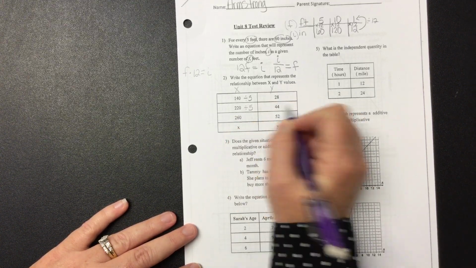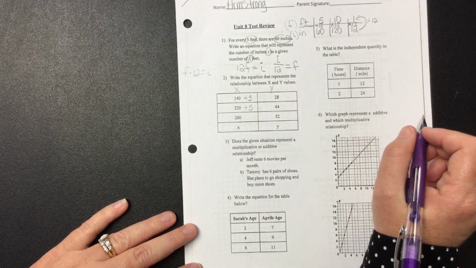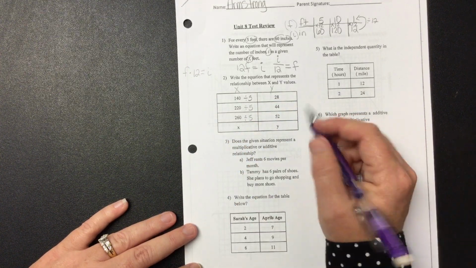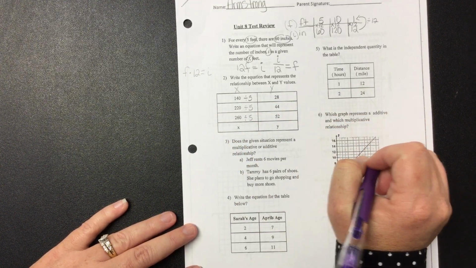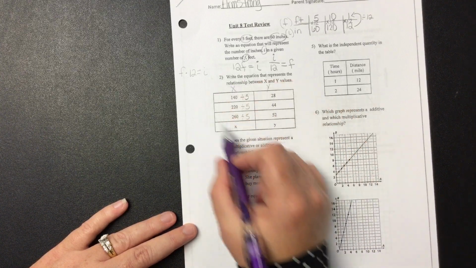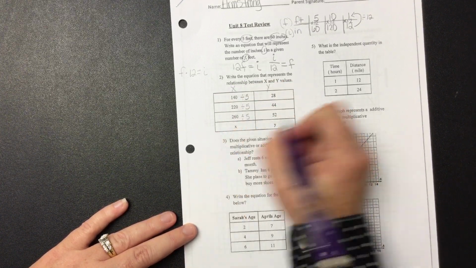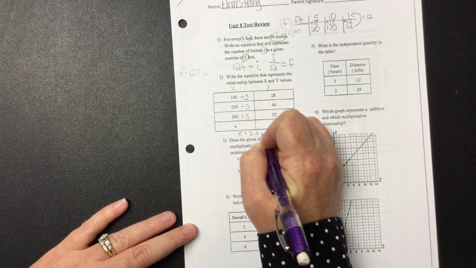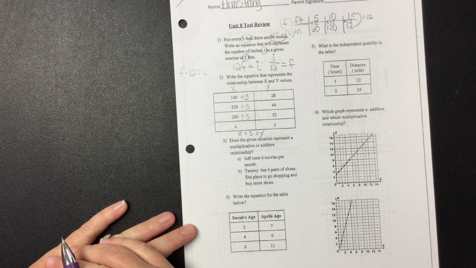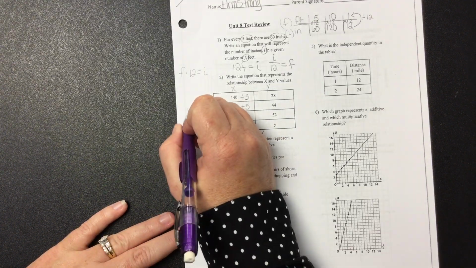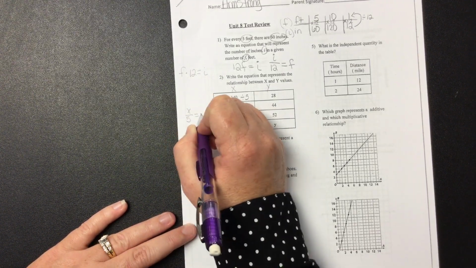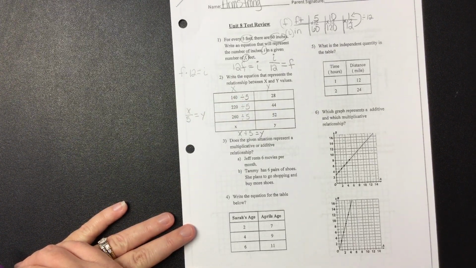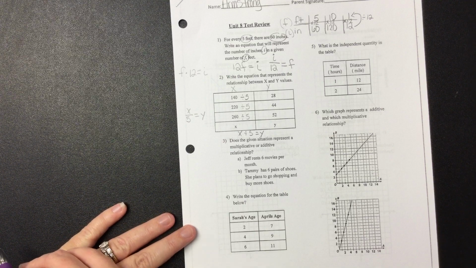So if I took 220 and divided it by 5, does it give me 44? Okay. What about if I took 260 and divided it by 5? Does it give me 52? All right. So my equation for this table would be X divided by 5 equals Y. I could have also written it as X over 5 equals Y. Or Y times 5 equals X. Right.